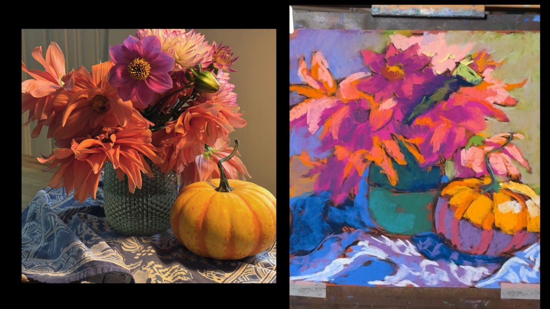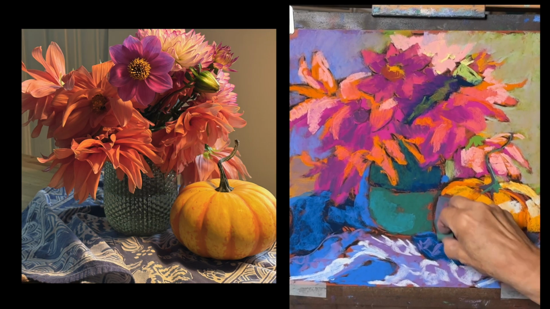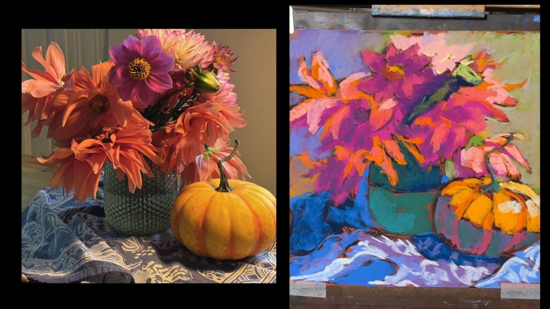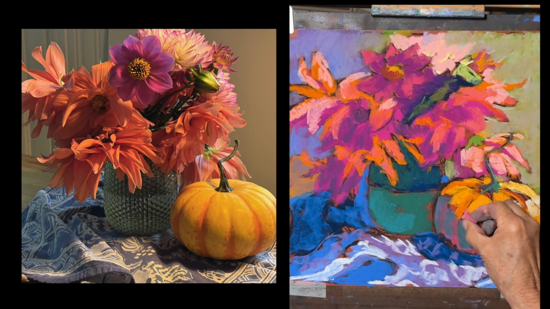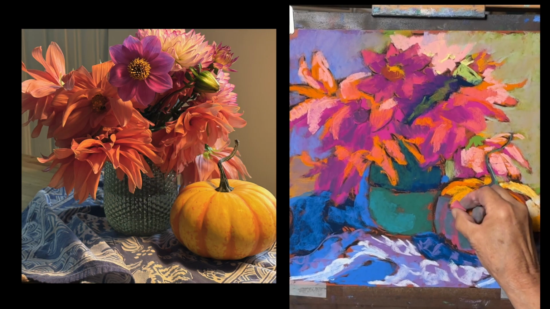And I wanted some of that color to drift across, so I just did it with a little bit of a lighter touch. Okay, and so I could definitely work on this pumpkin more. So I've got it in light and shadow, and then what I can start to do is try to find this in-between color in here that'll start to make it look round.